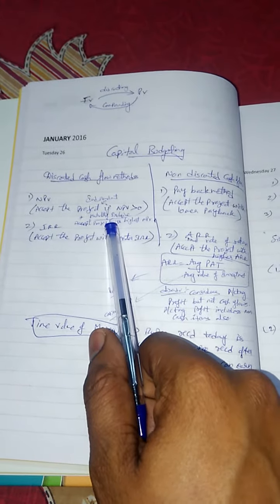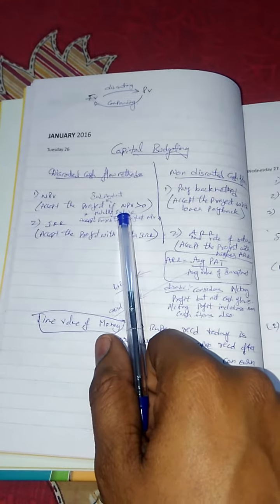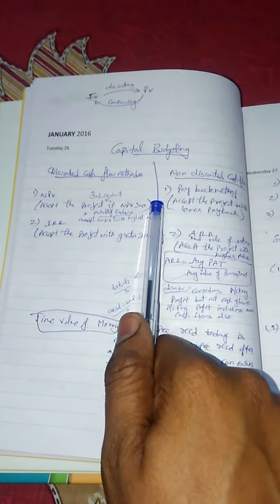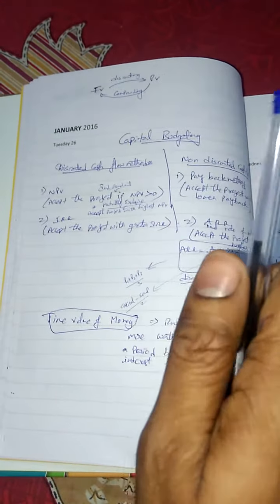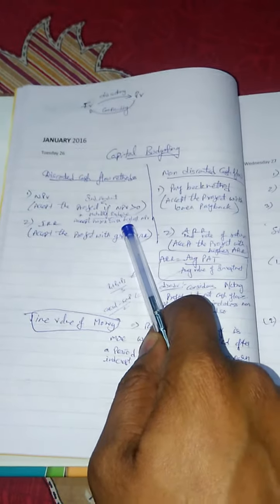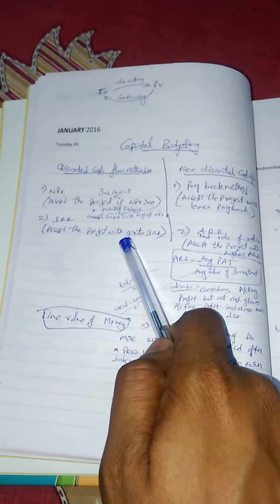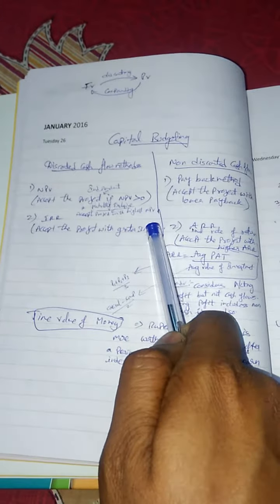That is, we know that a rupee earned today is more valuable than a rupee earned tomorrow. That is, money has got some time value. With the duration of time, the value of money changes. Why is a rupee earned today more valuable than a rupee earned tomorrow?